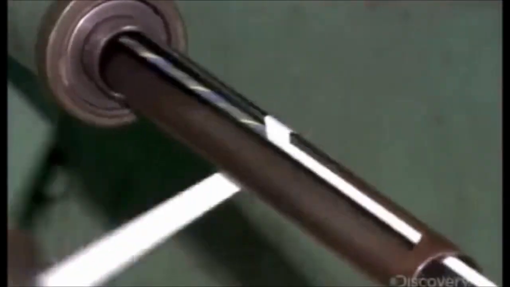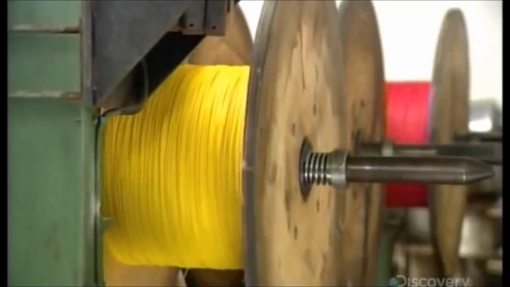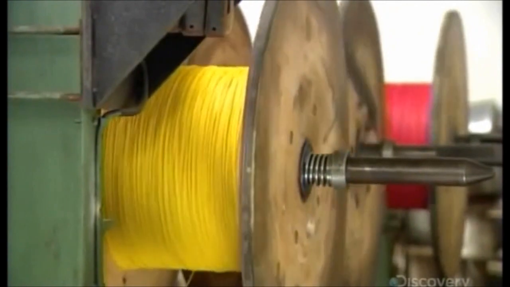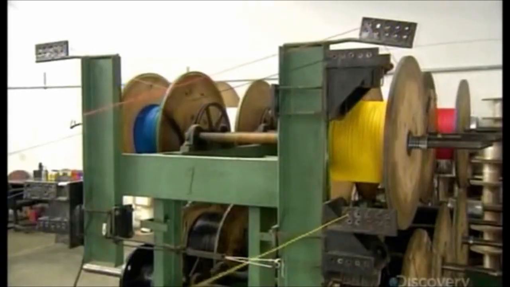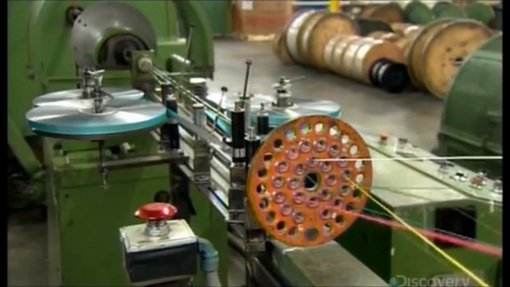The next machine, called a taping head, wraps binder tape around the cable. This tape holds everything tightly in position so that the assembled components don't unravel. This is a different type of cable assembly machine. Like before, all the insulated conductors unroll from their reels and travel through the holes of an orientation plate.